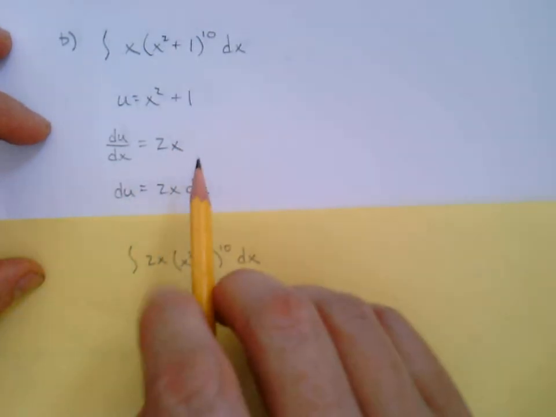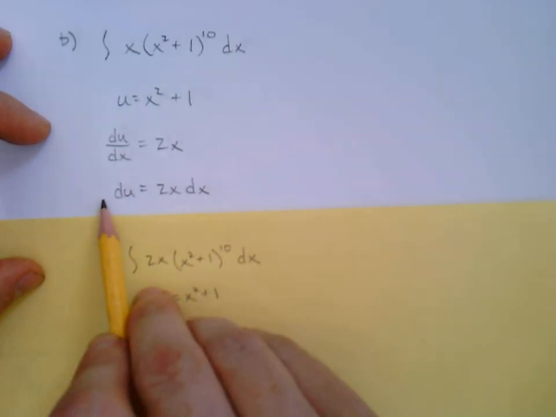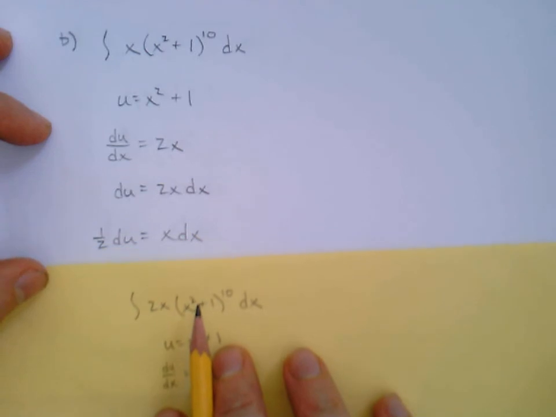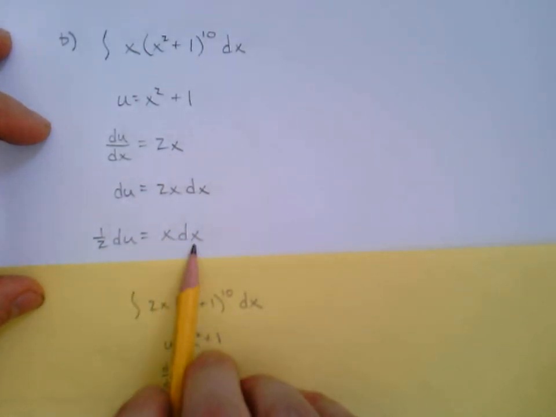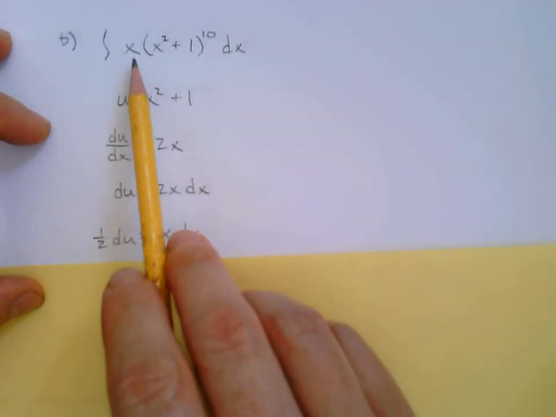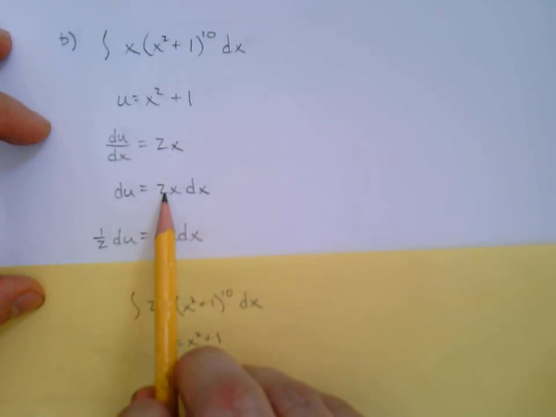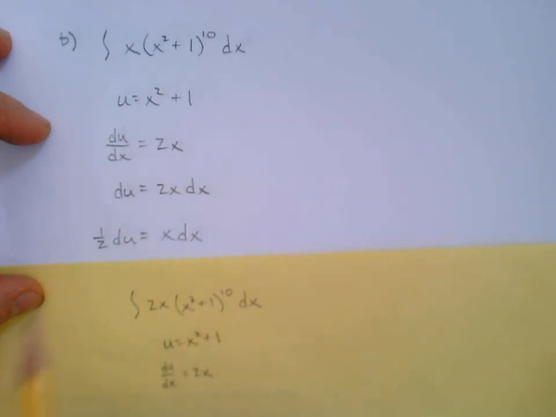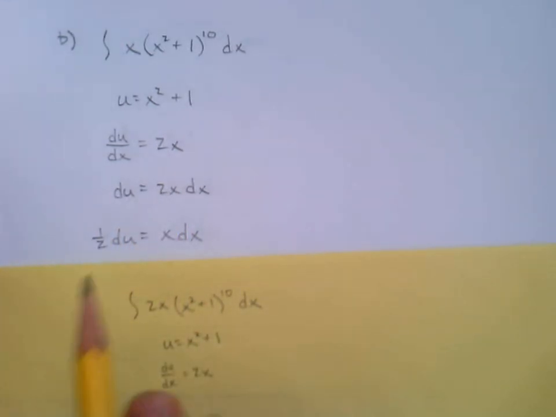No problem. Because it's a constant, I can divide it to the other side and think of it this way. 1/2 du equals x dx. So the x dx will get replaced with 1/2 du. If it's only a constant that is missing, that is no problem at all. I can divide that over here. I can change constants. Variables, I'm stuck with. I can't do anything with variables. But constants are not an issue.